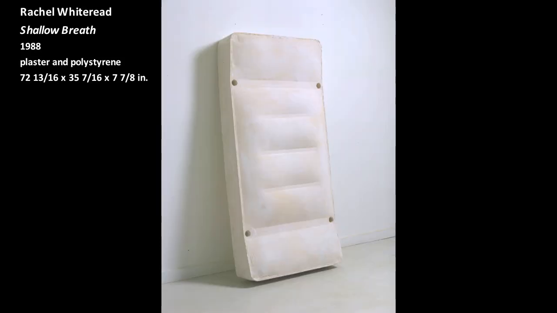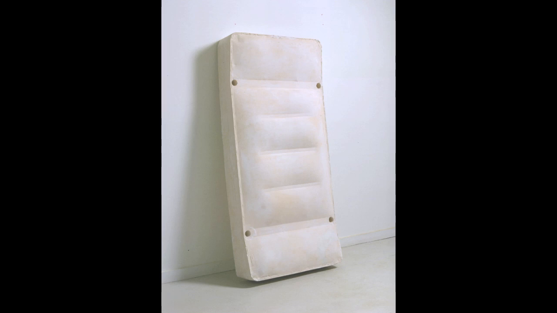Shallow Breath is one of the earliest sculptures by the contemporary British artist Rachel Whiteread. This visually captivating and yet enigmatic work evidences Whiteread's practice of making sculptural castings of unseen spaces. This sculpture requires us first to carefully scrutinize the object with our eye, and then second, to transform it in our mind.